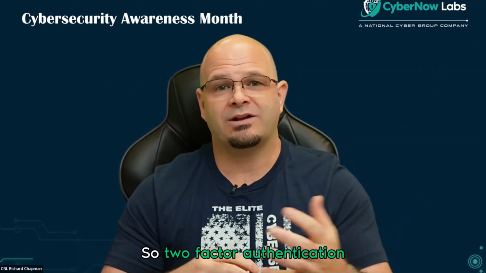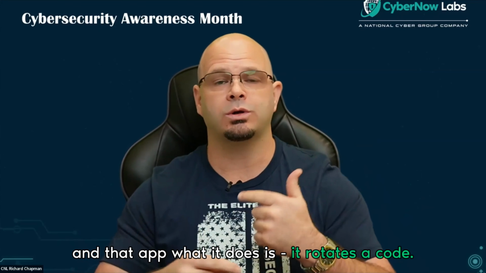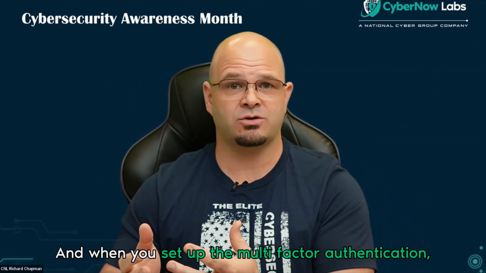So, two-factor authentication. What this looks like for a lot of people is an app maybe on your phone that you download. And that app, what it does is it rotates a code. And when you set up the multi-factor authentication or the two-factor authentication, it is synced with your phone, with your setup, so that if you log in with your username and your password, then you have to put in that special code that's only in that app.